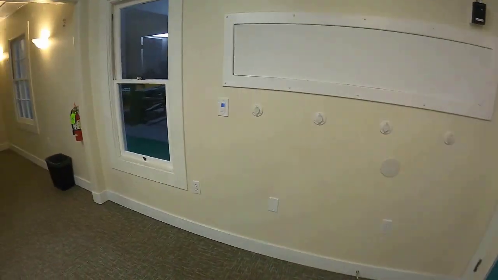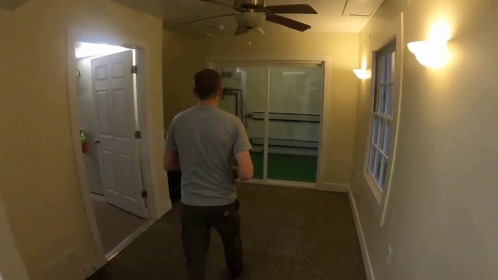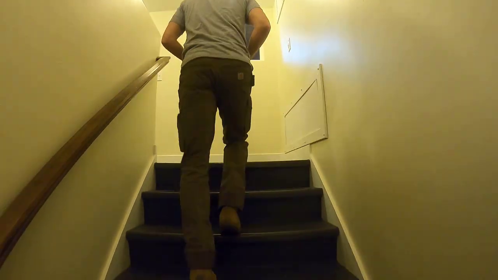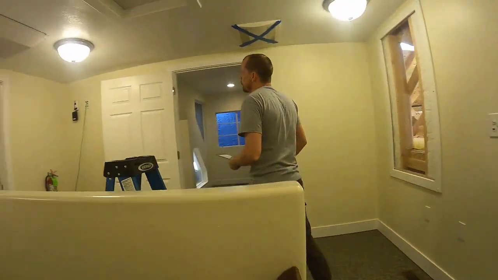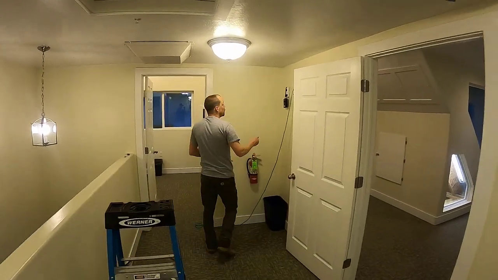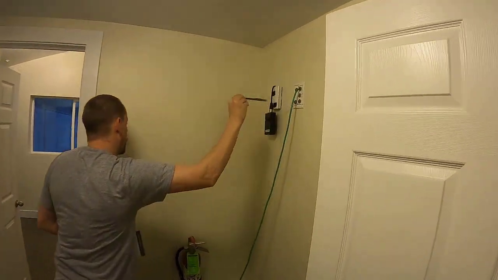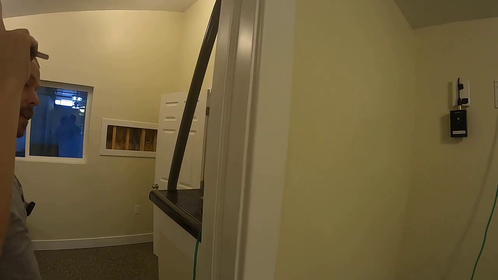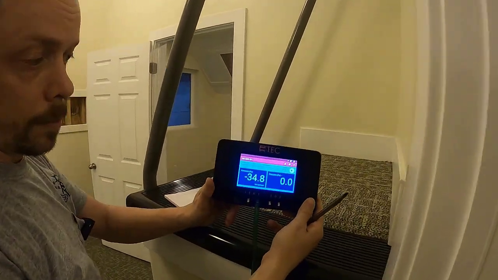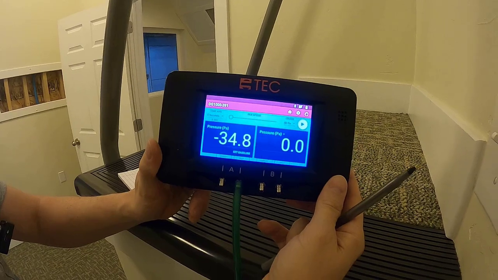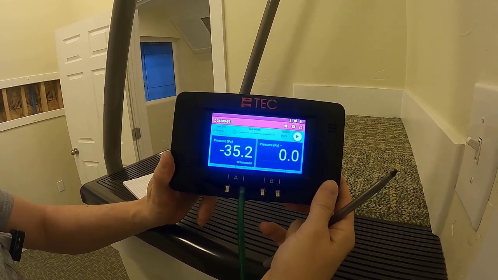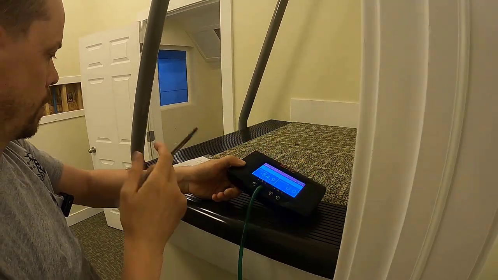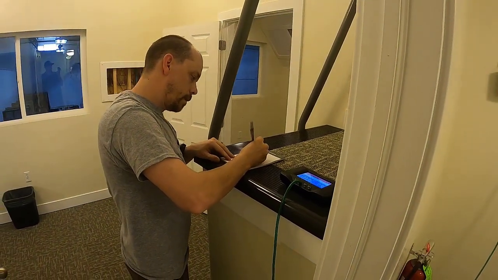Now I'm going to do the main attic. I've already got my blower door number with the house set up, all closed up. So I'm going to get my zonal into my attic as I turn the blower door back on. Once again, I'm utilizing the pressure taps on this house. Let a few readings come up here, and I'll record the average. I'll write that number down, negative 34.9 pascals.